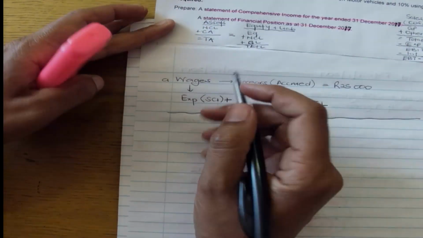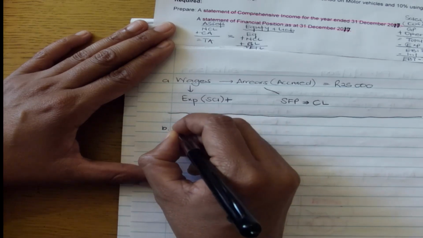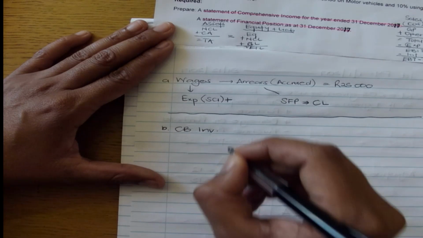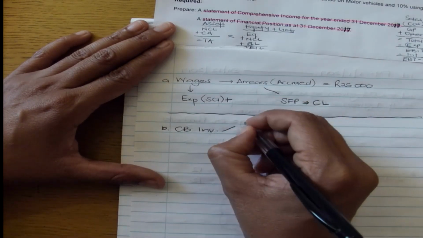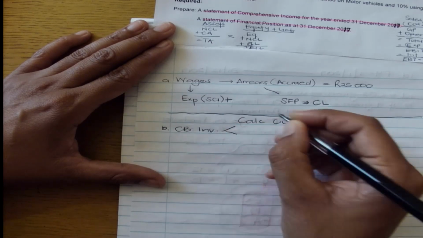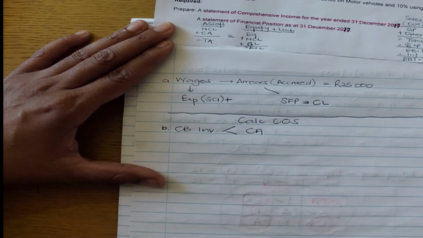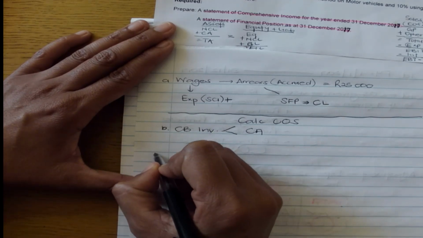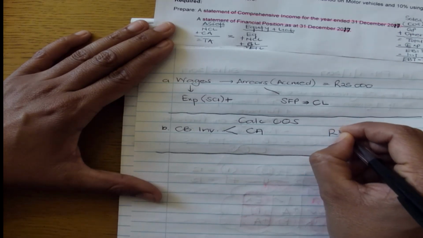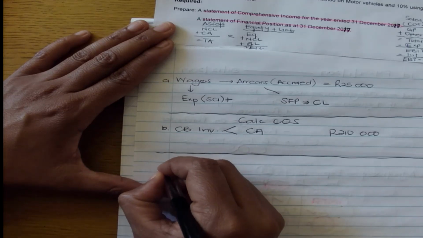Okay, that's A. B, closing inventory, which is closing balance inventory. This we're going to use in two places. The first place, we're going to use it in the calculation of cost of sales. And in the second place, we're going to use it under current assets. Why? Because it's a current asset. Then we have, and what's the amount? 210,000.